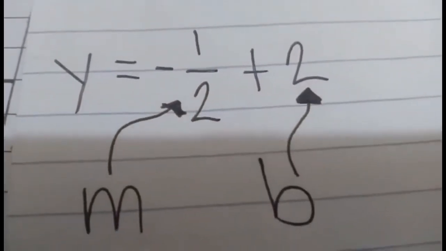So here are your m and your b. For the first example, we have m as 1/2, and b is 3. For the second one, m is negative 1/2, and b is 2.